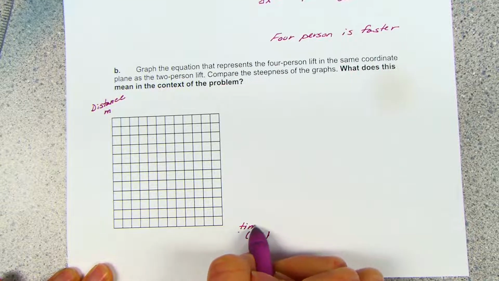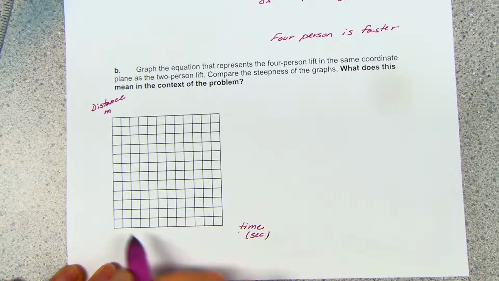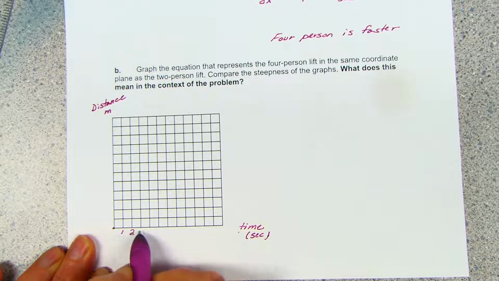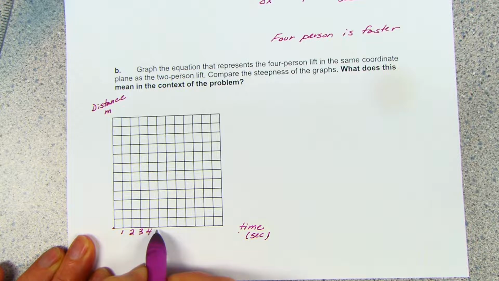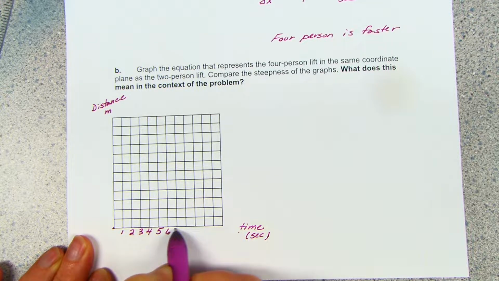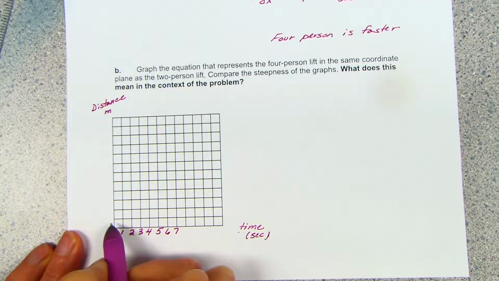Sorry about that. All right. And then let's number by ones. I don't know how far up to go. Okay. And then we'll also count by ones on the x-axis. Okay.